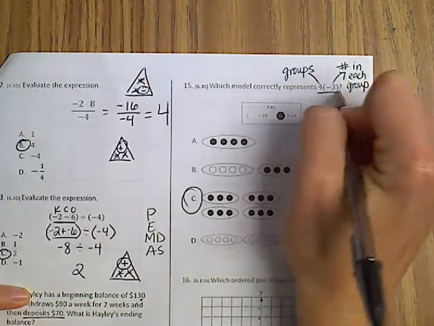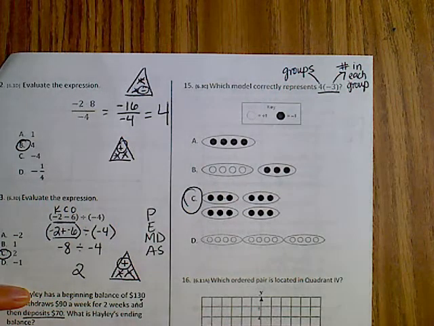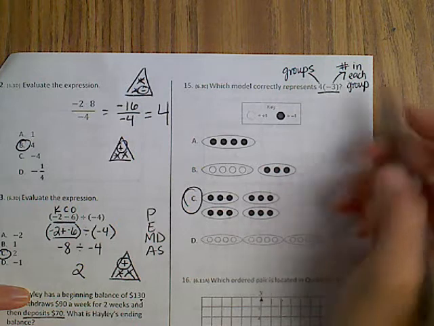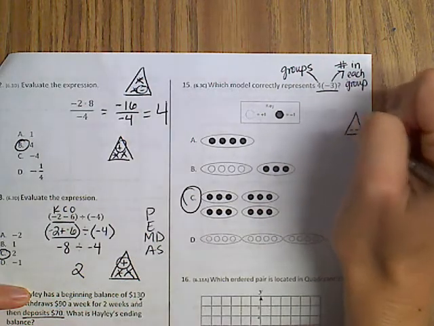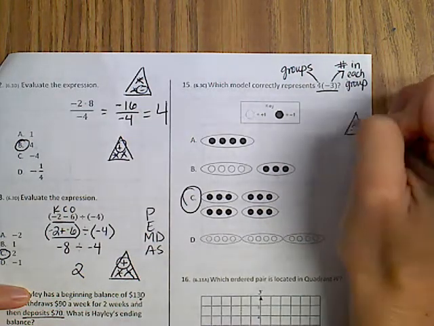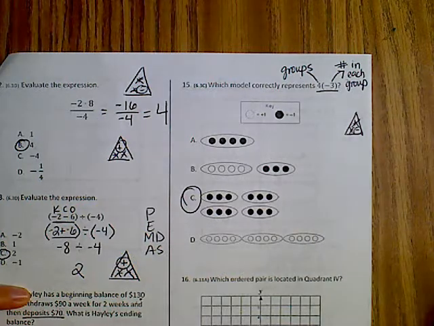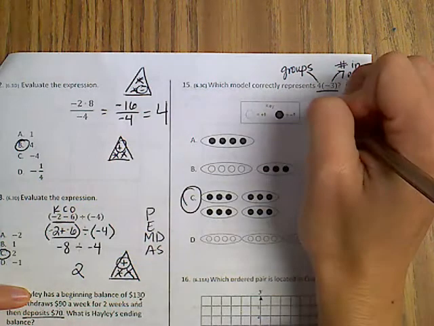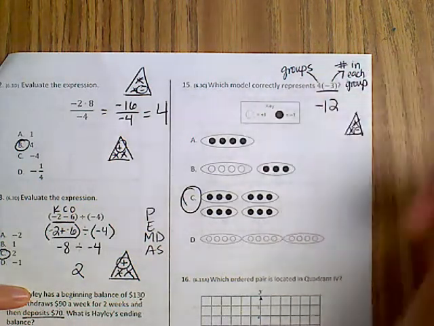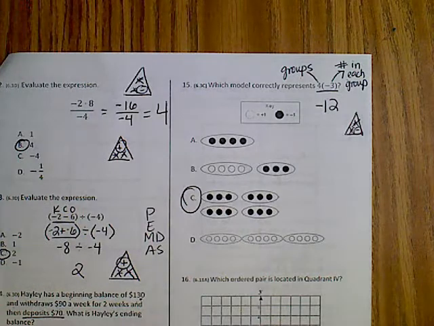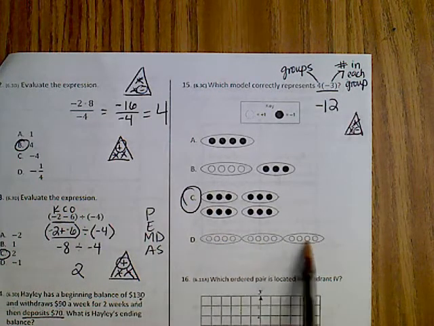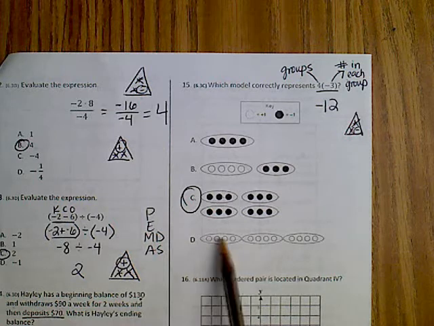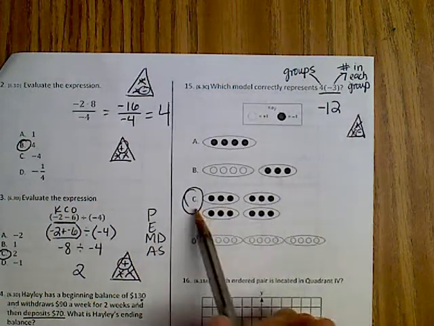You could also solve this and see which one matches. 4 times -3, use our triangle. We have a positive and a negative, so we know our answer has to be negative. And then 4 times 3 is 12. So I want to know which one of these has -12. This is the only other one that has 12 in it, but since they are all white, we know those are positive, so that one would not work.